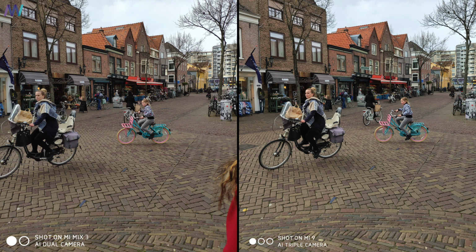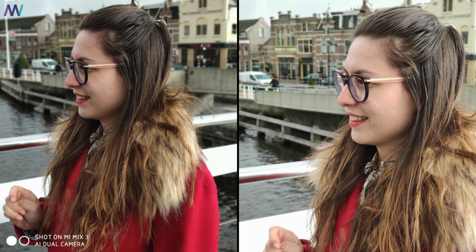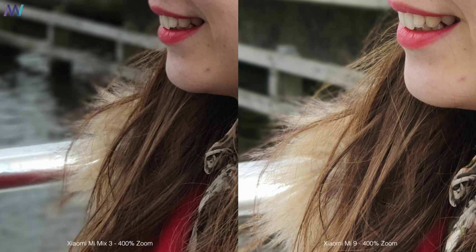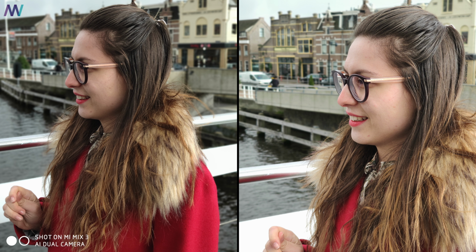Now regarding moving objects, both do a good job, and the autofocus was fast enough on both to capture this while being on the go. The edge detection for portrait pictures on both is really good. Even if we zoom in 400% again, you will see some differences, but because it's so small and so zoomed in, you won't see them when you're not zoomed in.